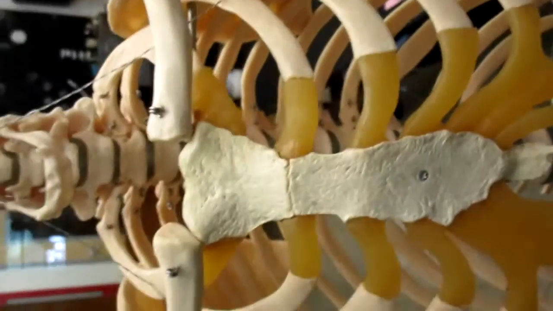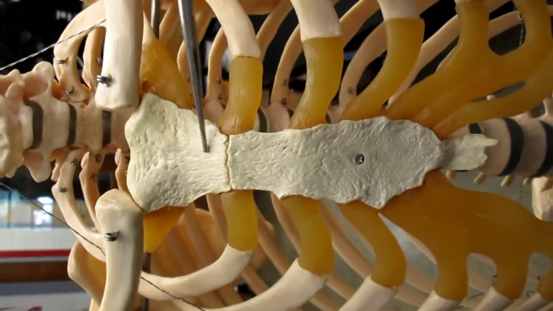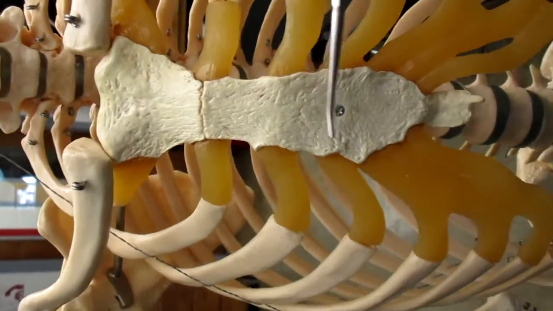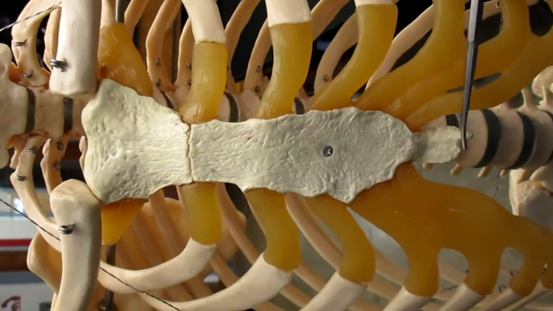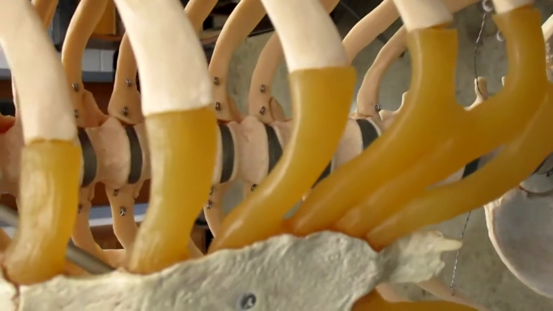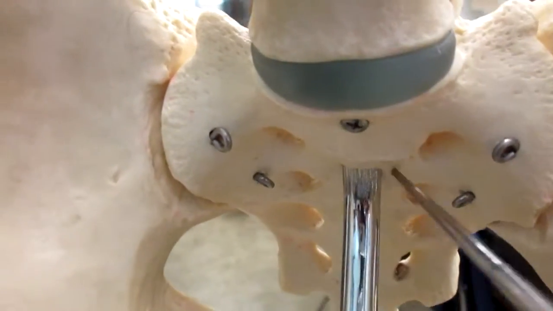We have the sternum now. So here is the sternum bone. Looks sort of like a shaft of a sword. So this is the manubrium right here. This is the body of the sternum, and this right here is the xiphoid process. And we have the sacrum bone right here. There's your sacrum bone right there.